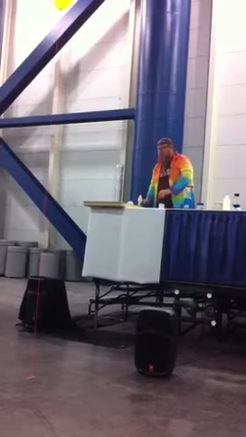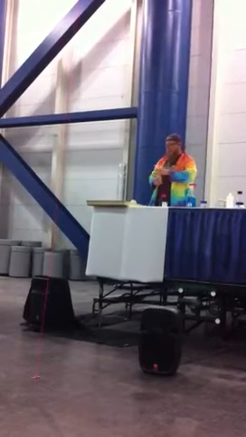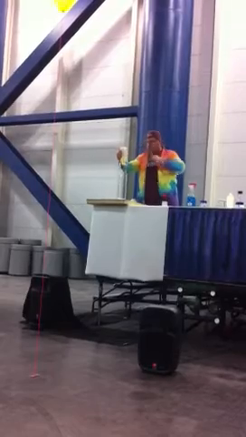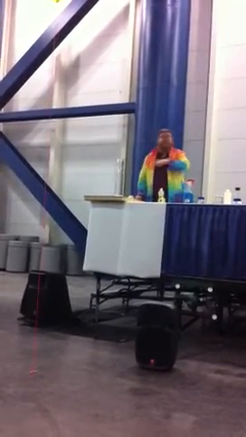Now what you have in your medicine cabinet is about 3% hydrogen peroxide. This is 30% hydrogen peroxide. So it's about 10 times as concentrated, but it's the same compound. The next thing I'm going to put in is some dish soap. Exactly that much.